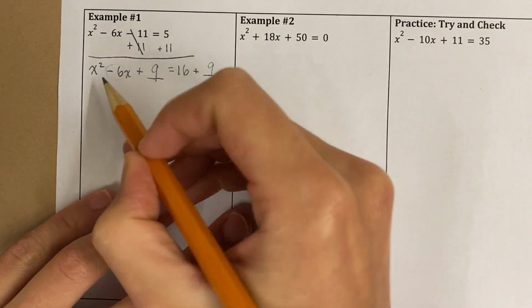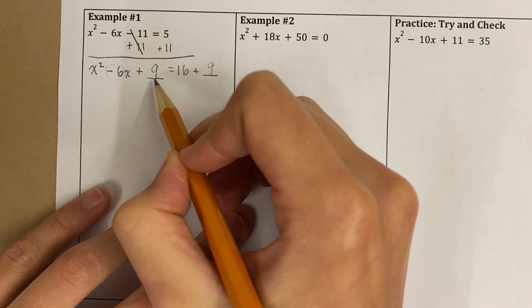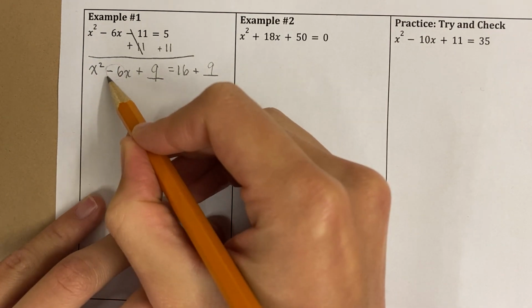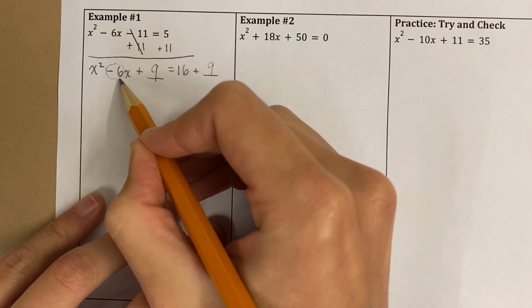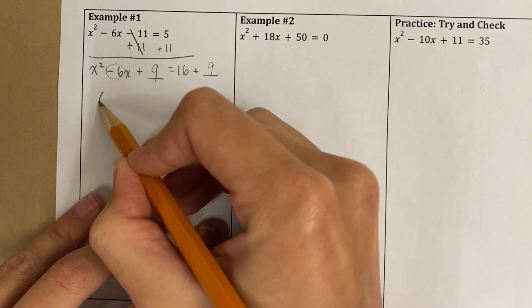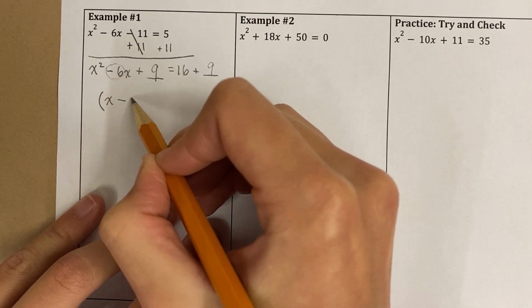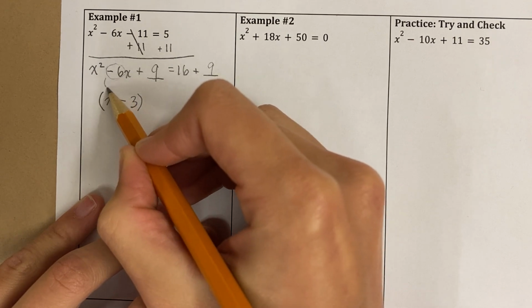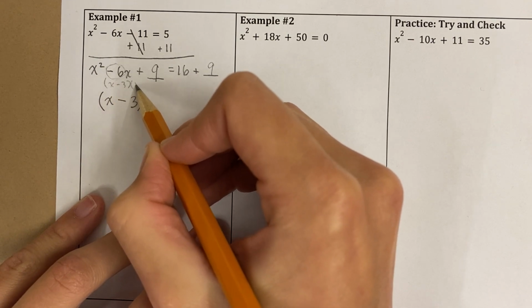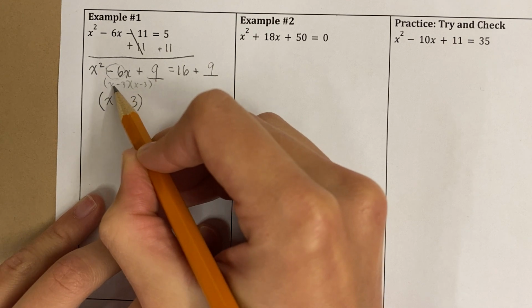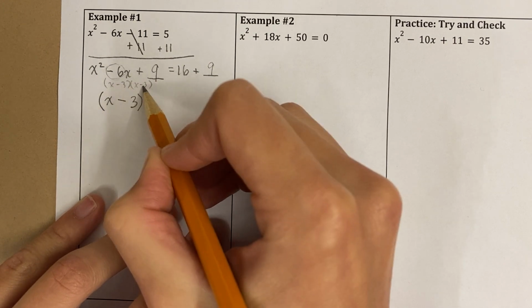Now, the reason that this 9 is the number that I'm adding is, right, I need 2 numbers that are the same that add to -6. What are those 2 numbers? That's -3 and -3, right? 3 and 3 is 6. In this case, it's -6. So think about what this factors to. This factors to x minus 3 times x minus 3, right? -3 plus -3 is -6, -3 times -3 is 9.